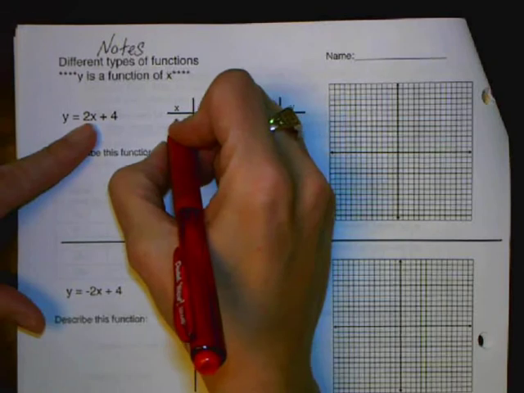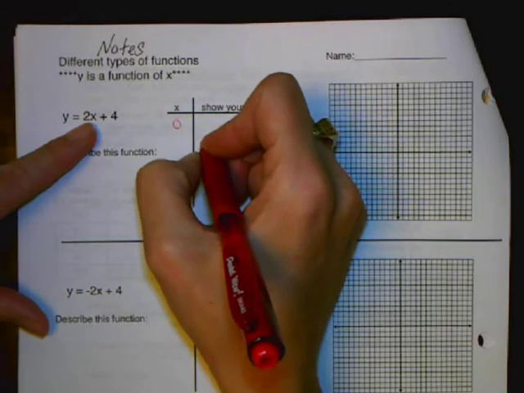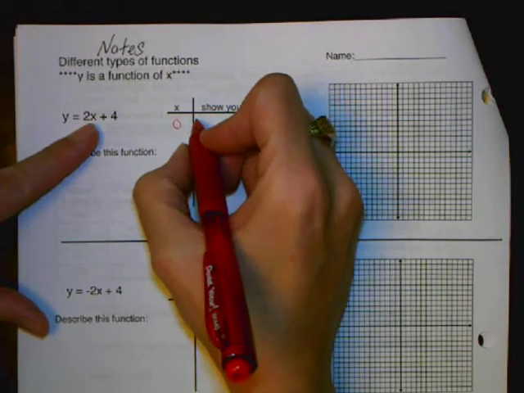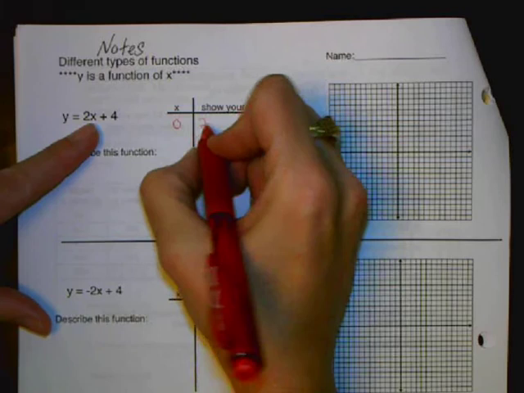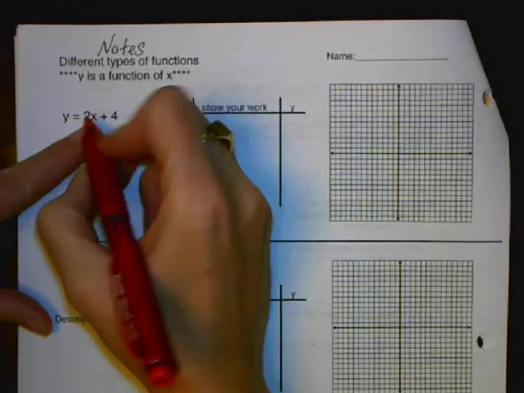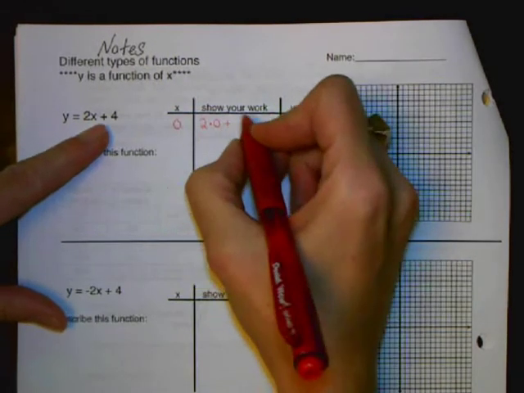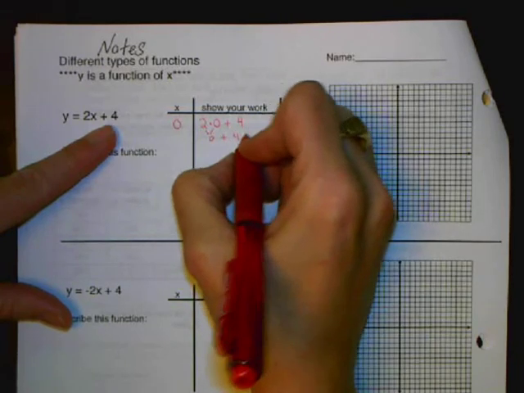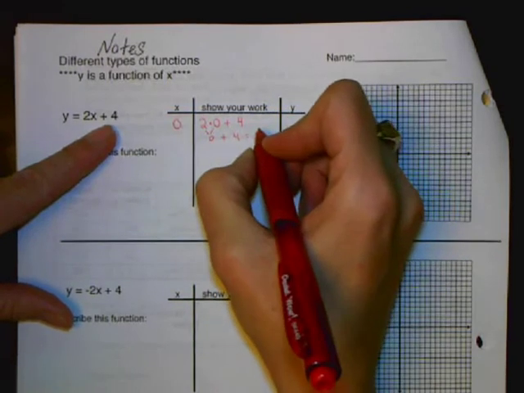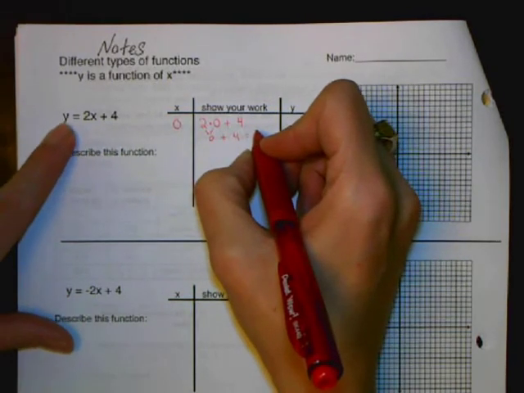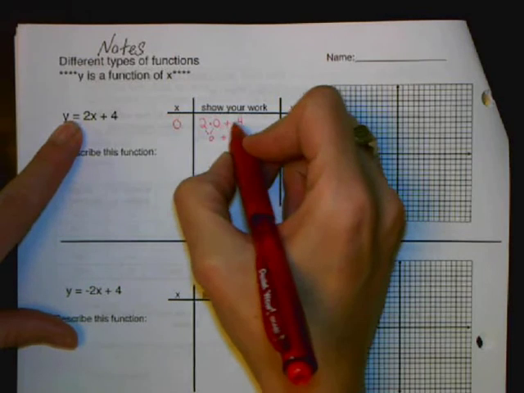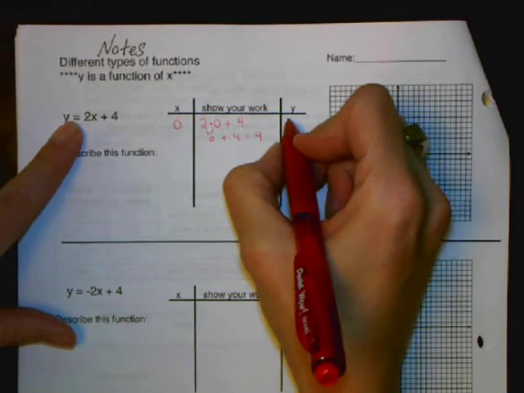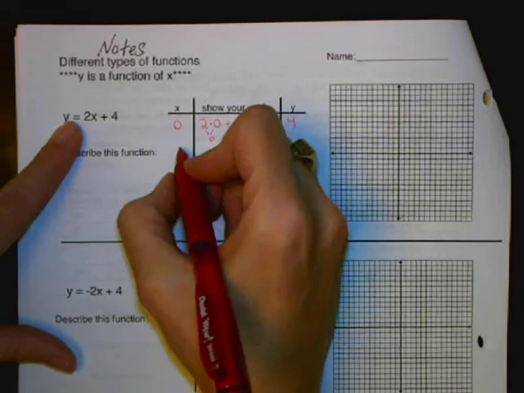I'm going to try an easy one first. I'm going to plug in 0 for x. So let me show the work of what happens when I plug in a 0 for x. I get 2 times 0, that's 2 times x, plus 4. 2 times 0 is 0, plus 4 is 4. And that's what y has to be, because y has to equal 2 times x plus 4. So when x is 0, y is 4.